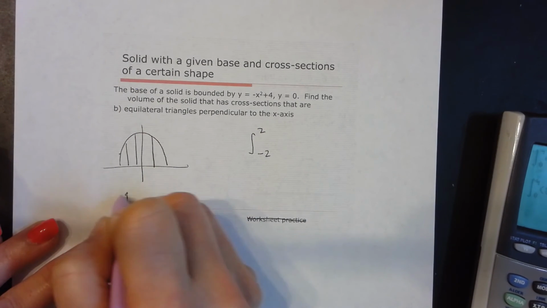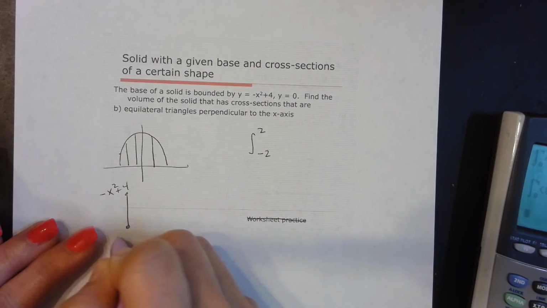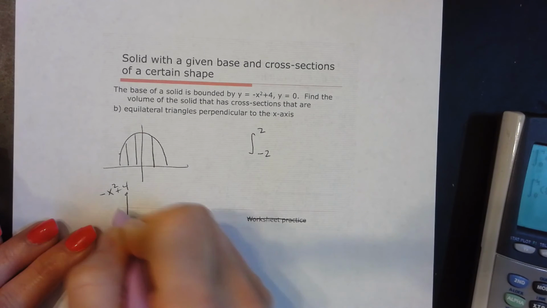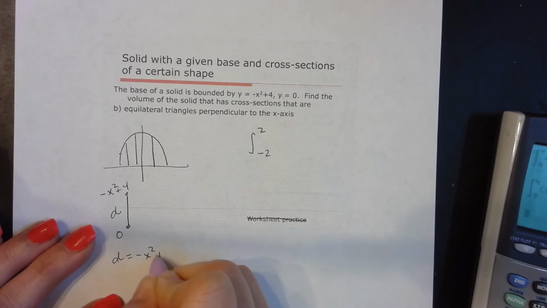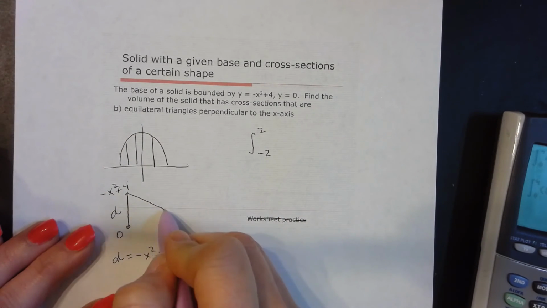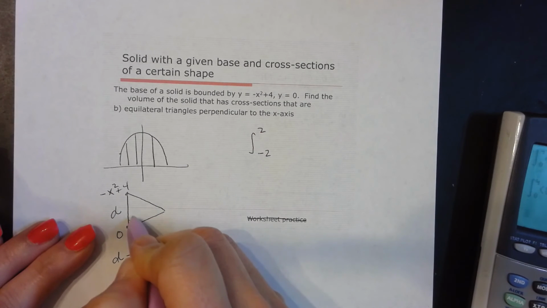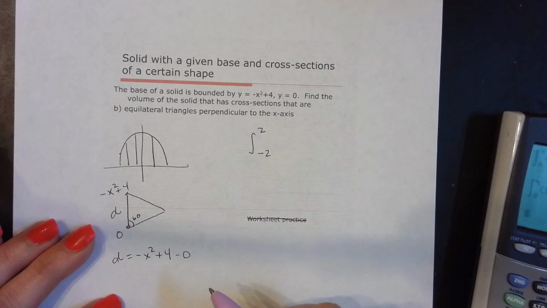So this distance is the curve minus 0. Okay. Now this time it's an equilateral triangle. That makes this 60 degrees. And D is the same all the way around. So the area of that triangle is 1/2 times D.